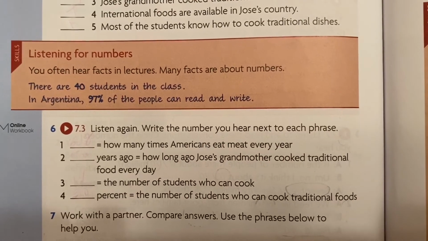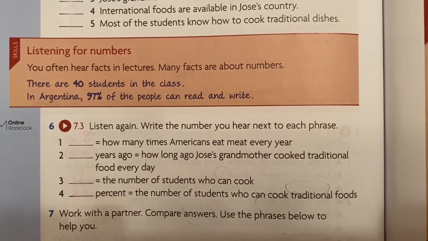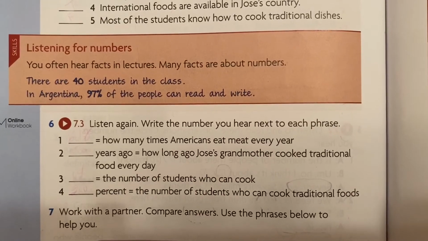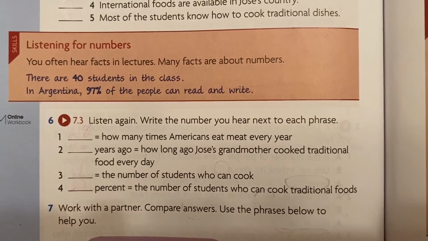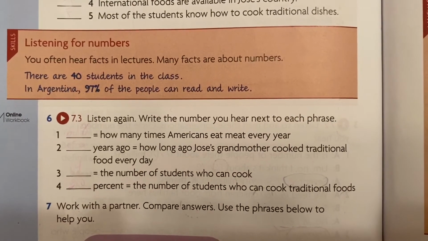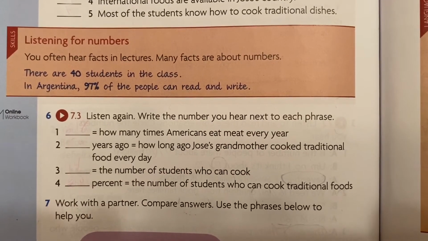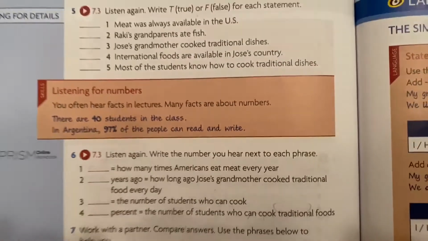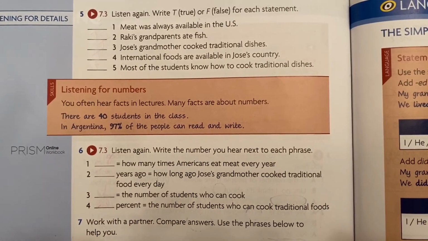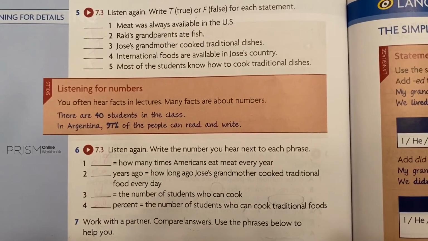Remember the stress. There are 40 students in the class. In Argentina, 97% of the people can read and write. Write the number you hear next to each phrase. Preview this information first so you know what you're listening for. Here's 7.3. Again.